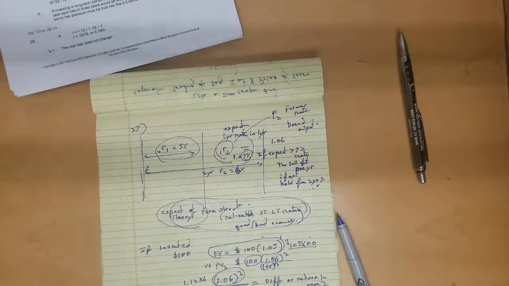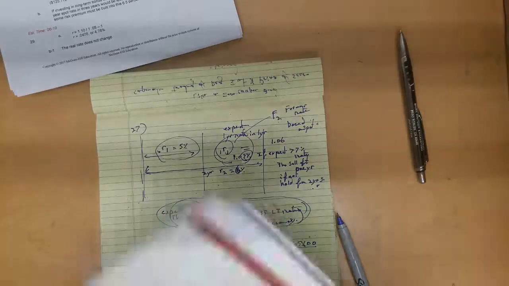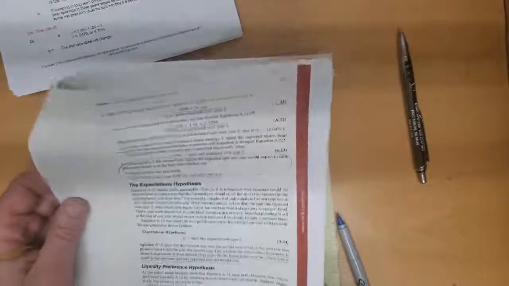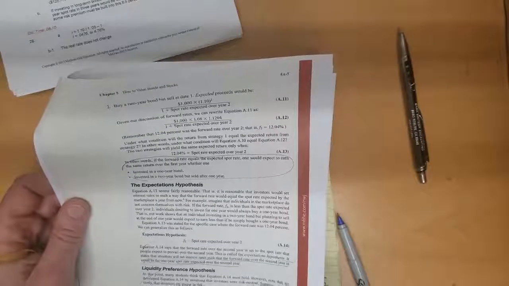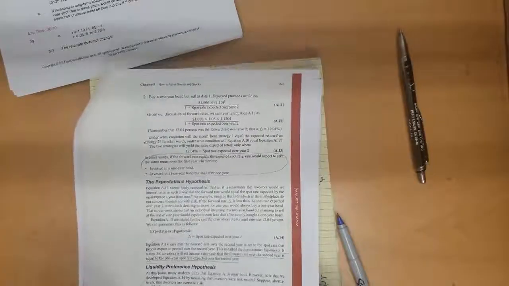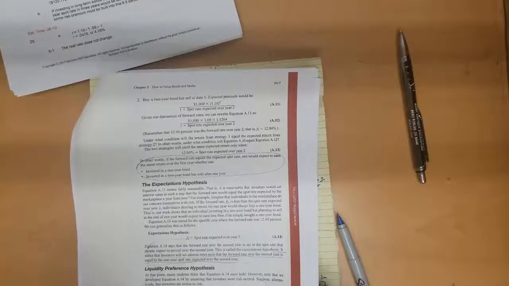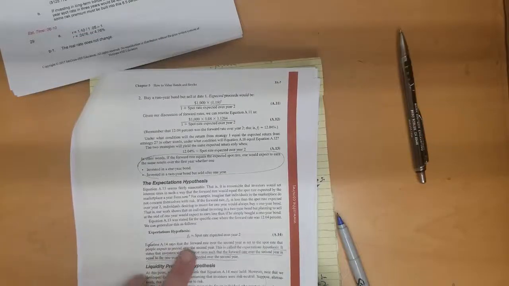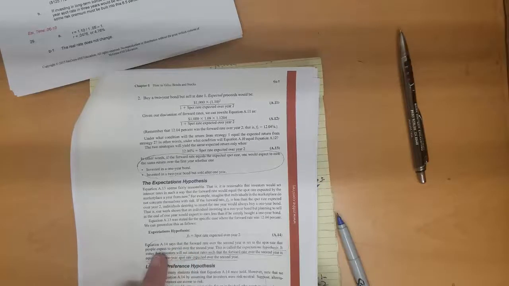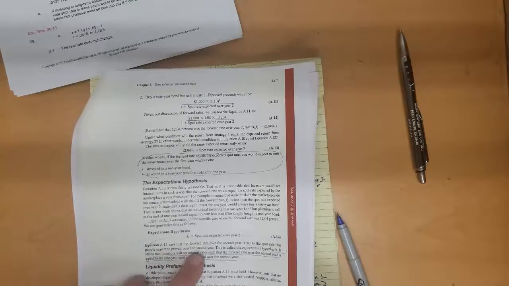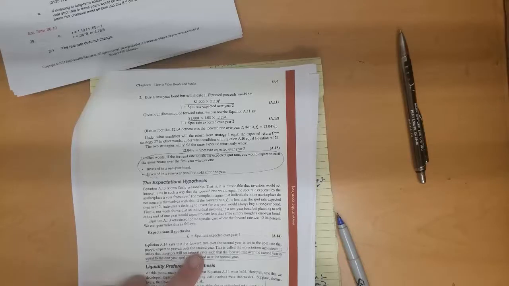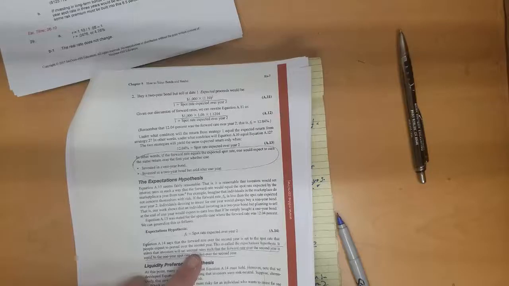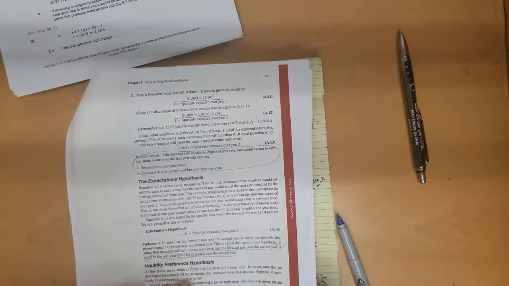To give you the exact wording, even though I know this, I still have to look back at it. When we're looking at the forward rate for the expectations, it says the forward rate over the second year is set to the spot rate that people expect to prevail over the second year. This is called the expectations hypothesis. It states investors will set the rates such that the forward rate over the second year is equal to the 1-year spot rate expected over that second year.